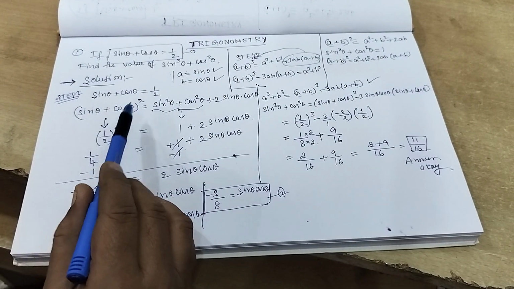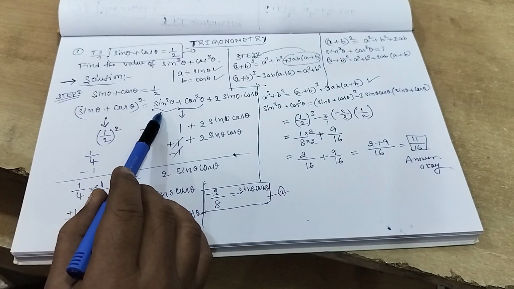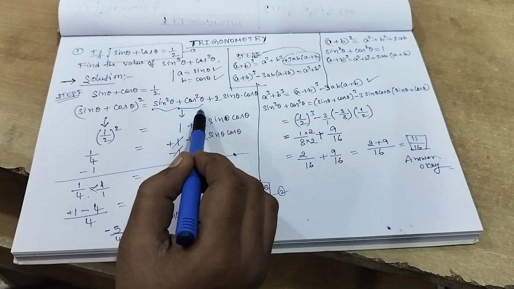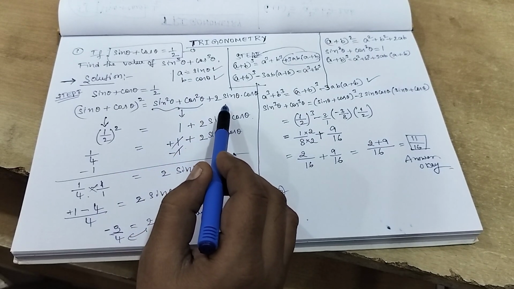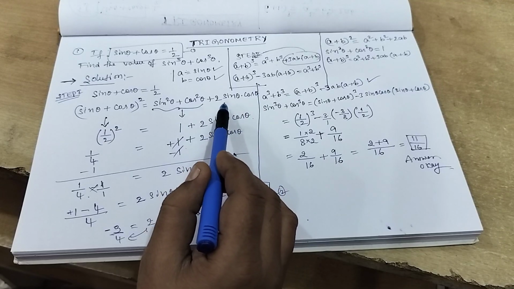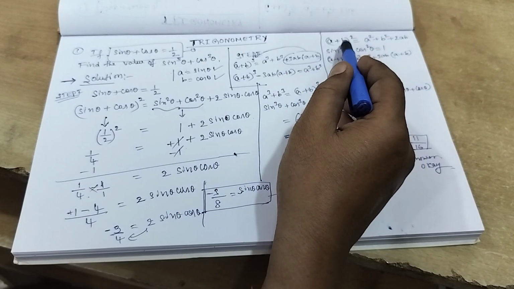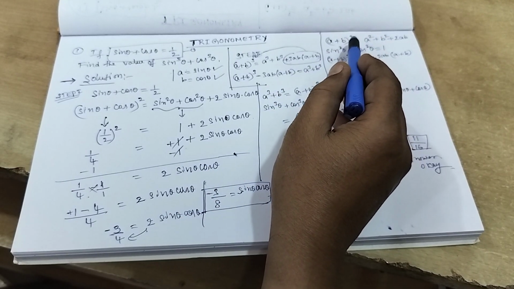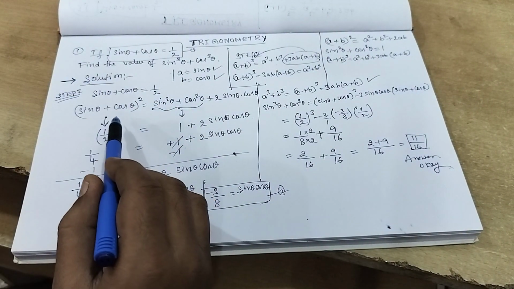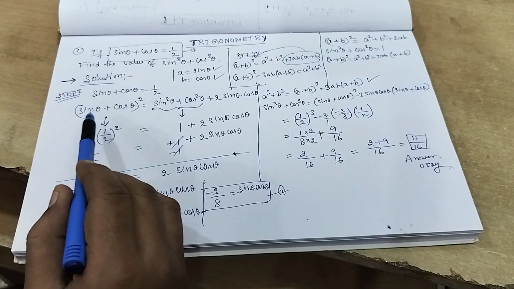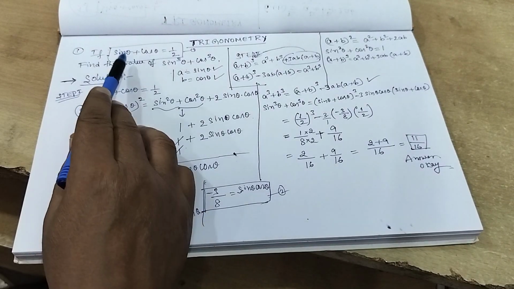So a plus b whole square, that is sine theta plus cos theta whole square, is equal to a square, that is sine square theta, plus b square, that is cos square theta, plus 2ab. 2ab is nothing but 2 times sine theta cos theta. So we just apply this identity and replace a and b with sine theta and cos theta. Now in the question they have given sine theta plus cos theta is 1 over 2, right? So it is given in the question itself.